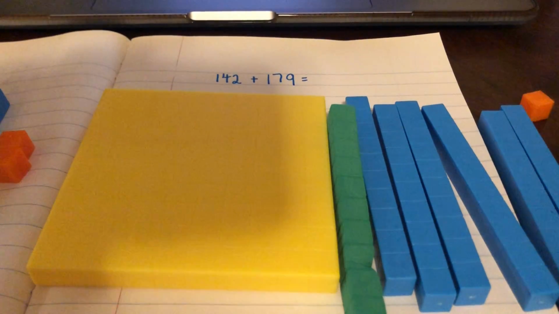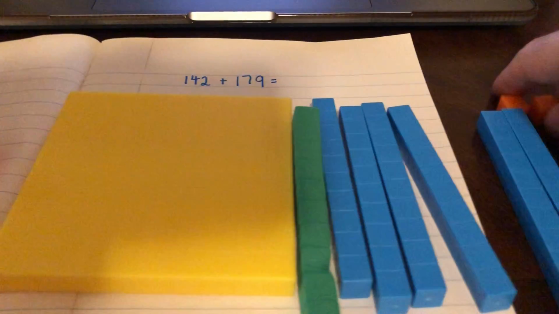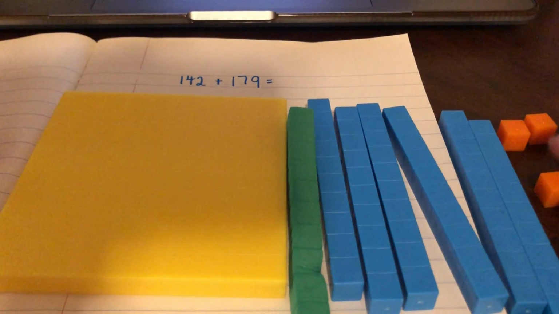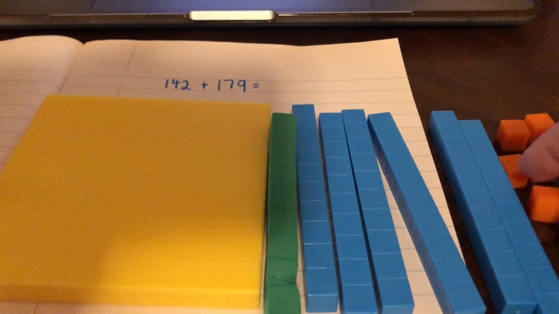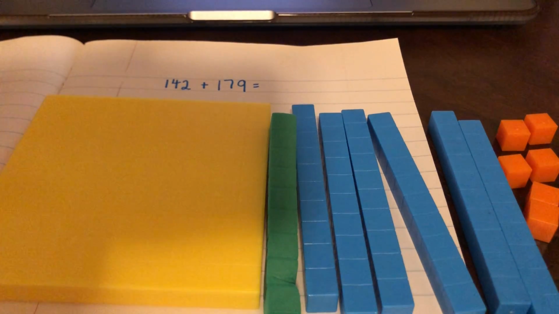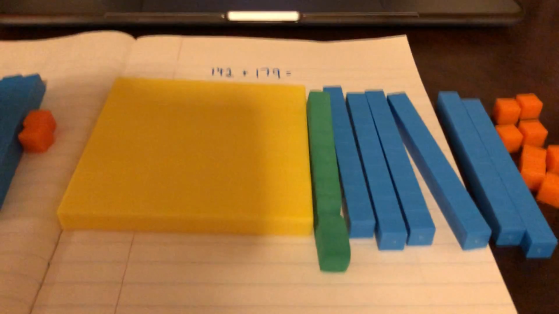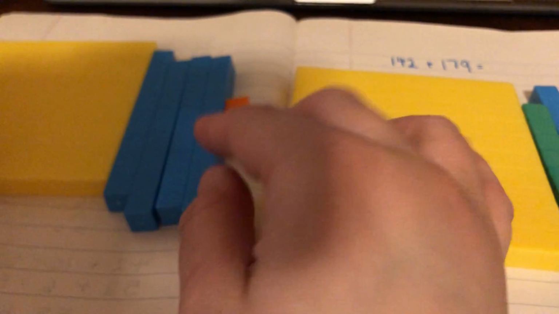So I would count 9 ones: 2, 4, 6, 8, and 9.